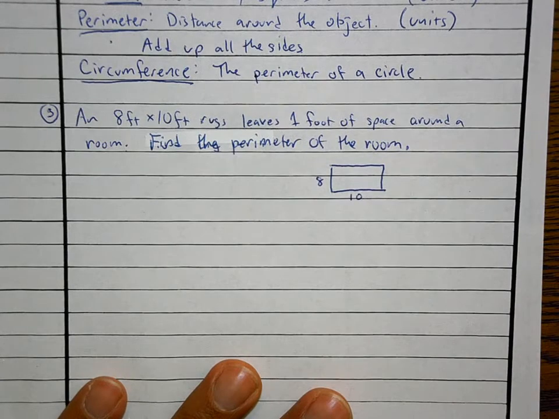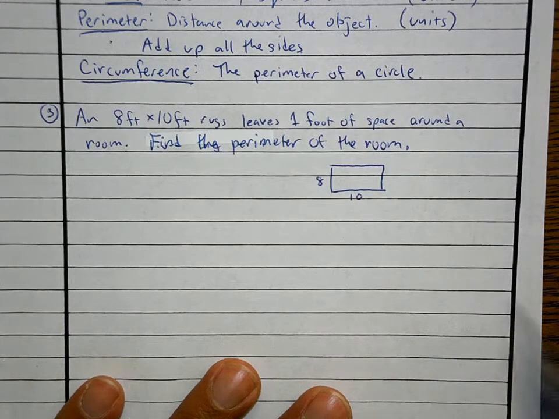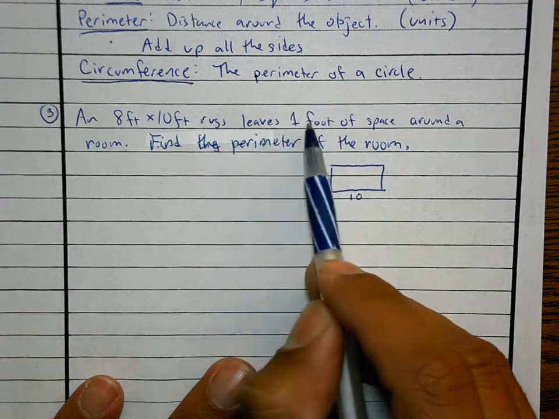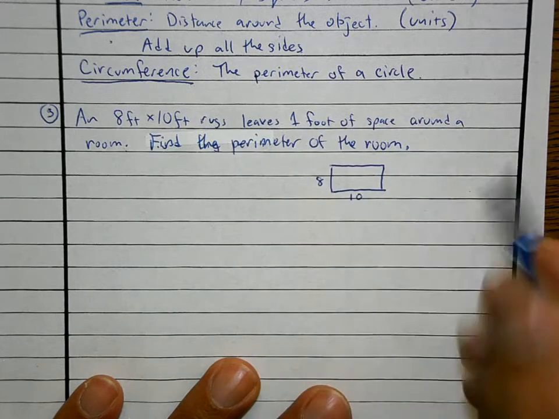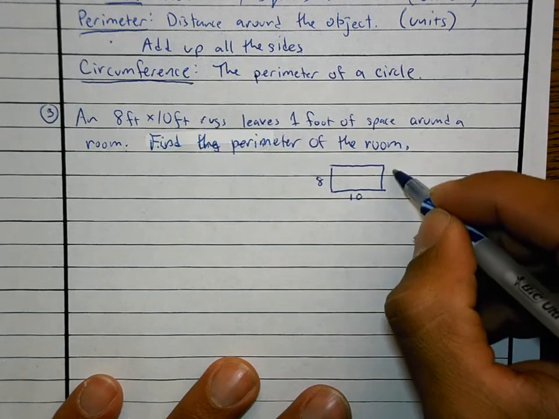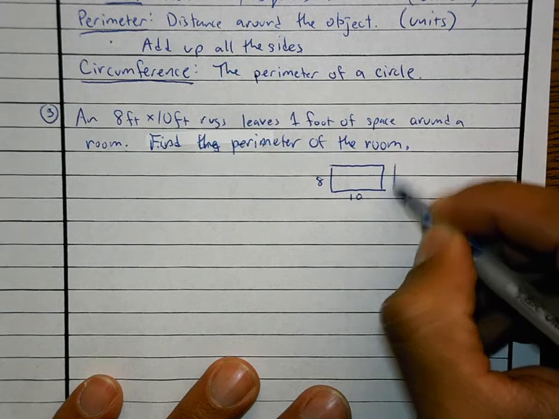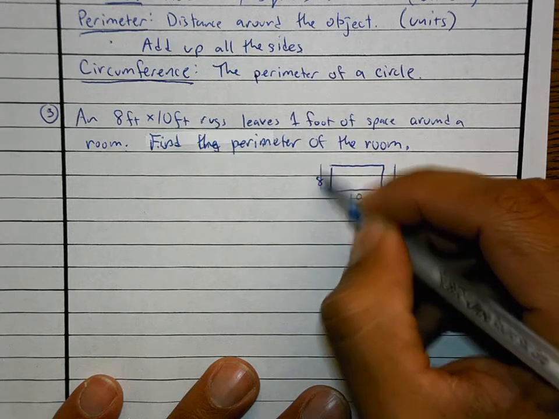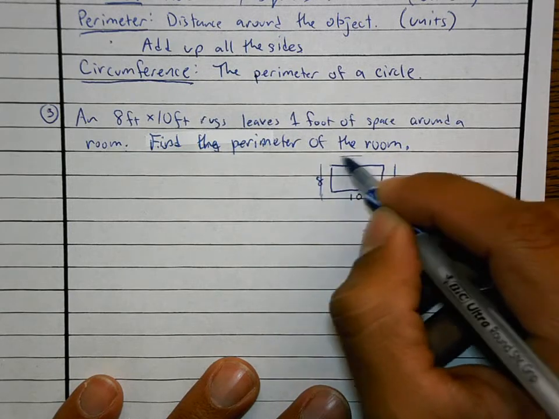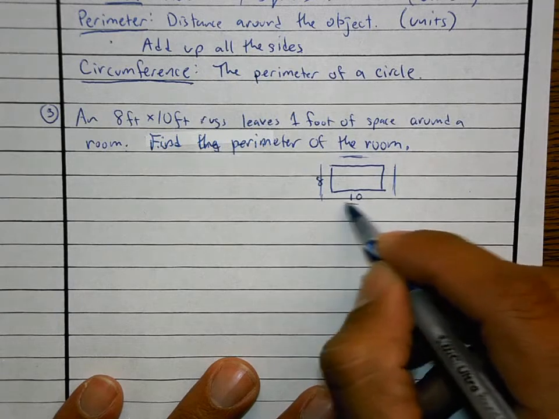Okay? It's an 8-foot by 10-foot rug. And this particular room, it says it leaves 1 foot of space around a room. So there's 1 foot of space on this side. There's 1 foot of space on this side. There's 1 foot of space on the top. There's 1 foot of space on the bottom.